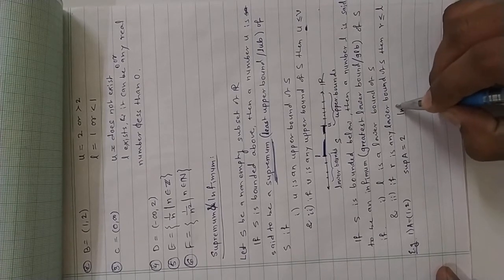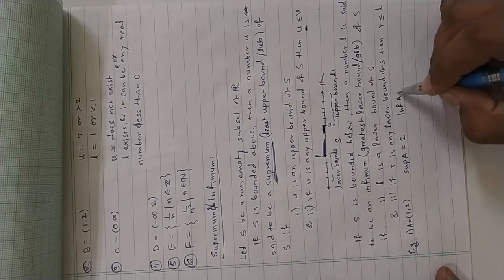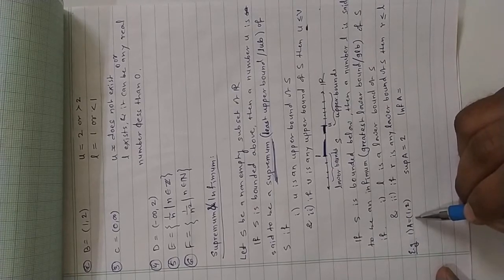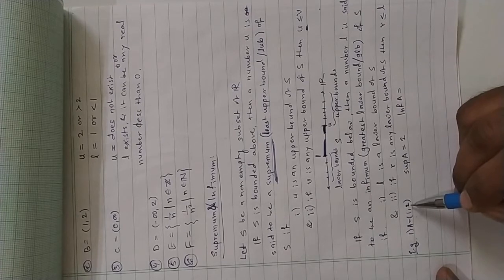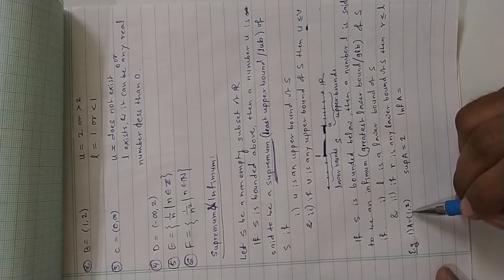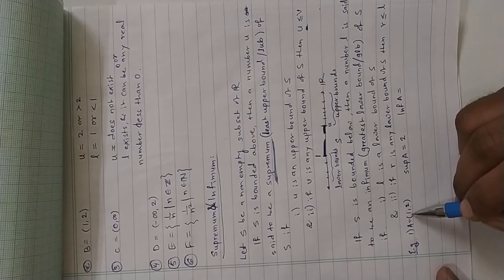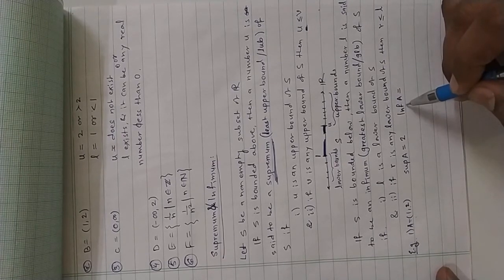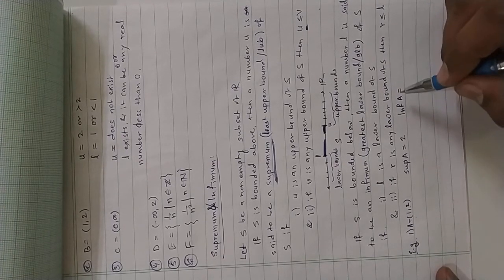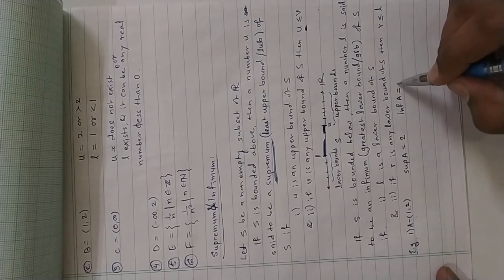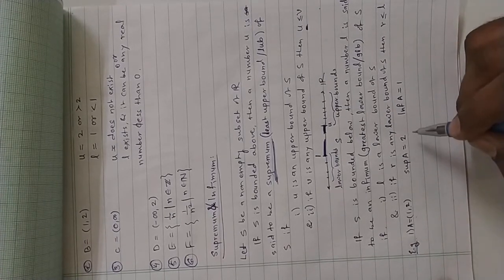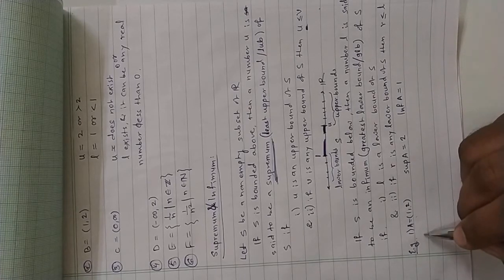So what can be the infimum of set A? Similarly, 1 can be a lower bound because all the elements of set A are greater than or equal to 1. Any real number less than 1 can be a lower bound. What I want is the infimum, that means the greatest of those lower bounds. So the greatest of all those lower bounds will be 1. So the supremum for this set is 2, and the infimum is 1.